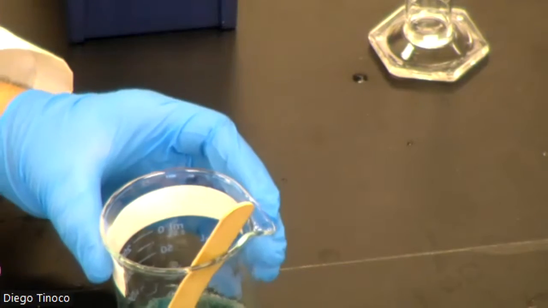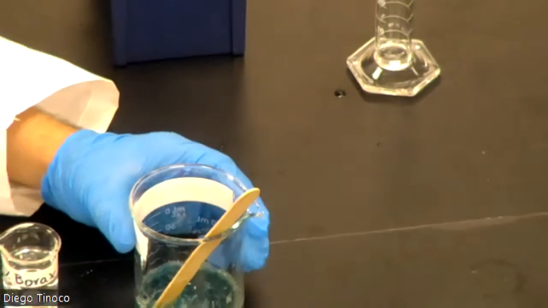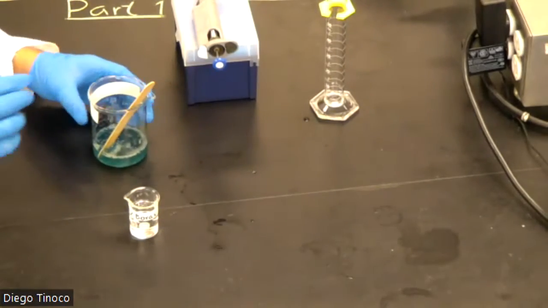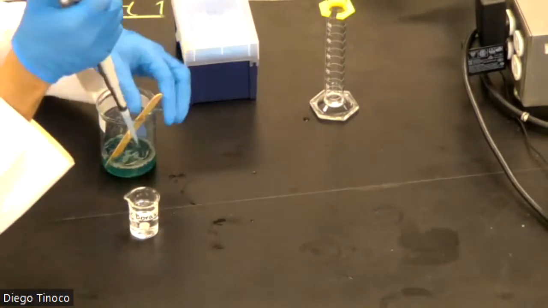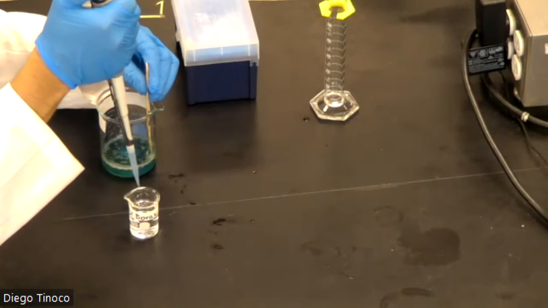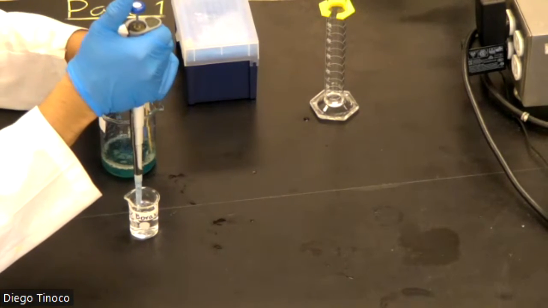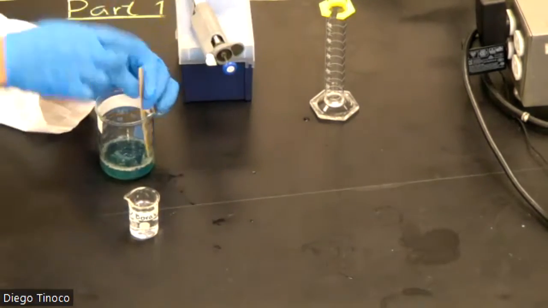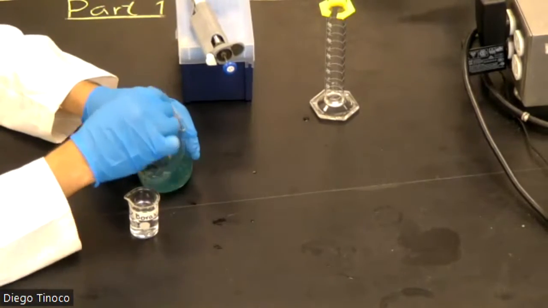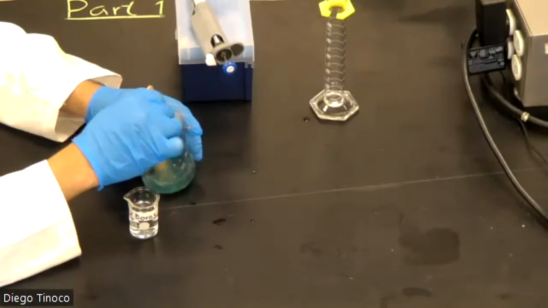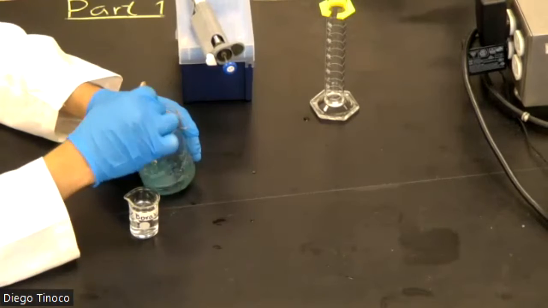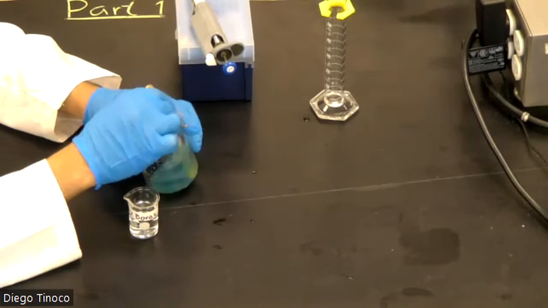With that said, we are going to add 1 more mil of our borax. Again, circle, circle, circle, up and down, circle, circle. Make sure that it mixes as well as you can.